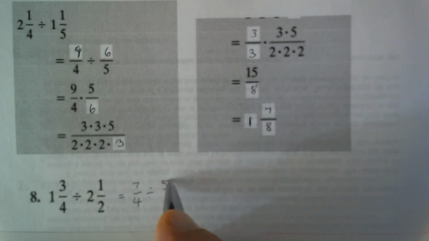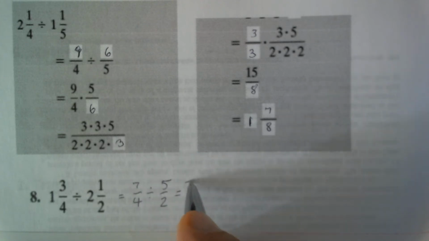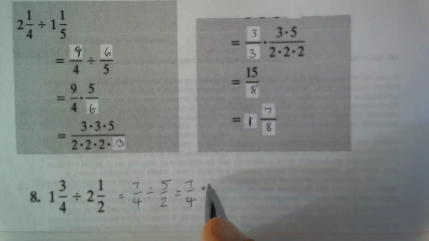Number 8 is very similar to the example we just did. We convert 1 3/4 to a fraction. 1 times 4 is 4 plus 3 is 7, 7/4, divided by, and 2 1/2 is 2 times 2 is 4 plus 1 is 5/2, so 5 divided by 2. So that is equal to 7/4 times the reciprocal of the second fraction, or 2/5.